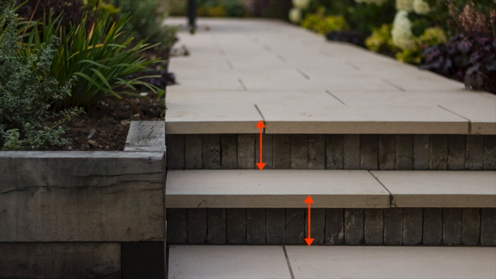So what do we need to do? Well, first of all, there are 3 key rules that I think you should follow when you design steps of any sort. The steps should all be the same height, and when working out the tread size, that's this bit here, it should be around 2.5 times the rise. Steps should never be less than 100mm or greater than 225mm.